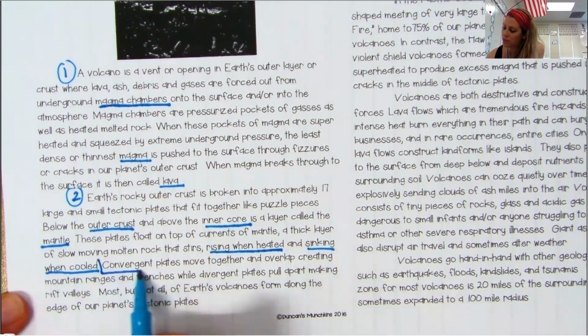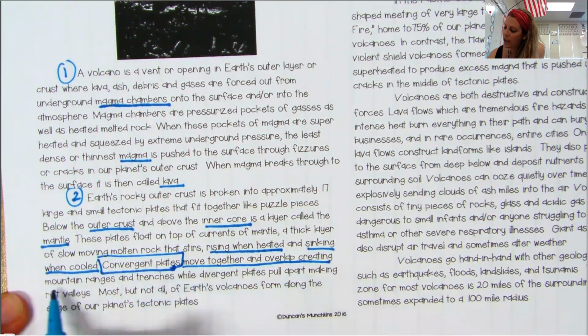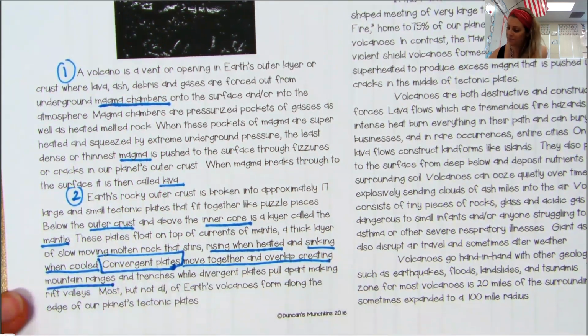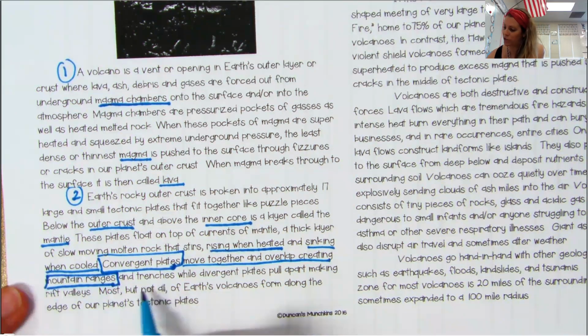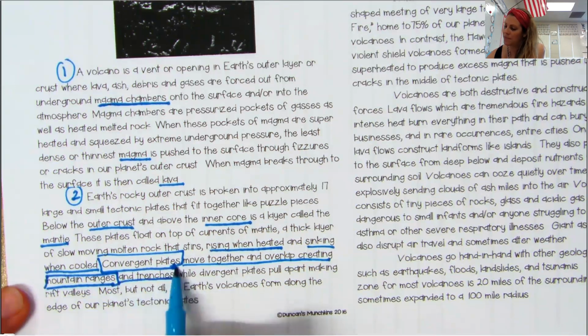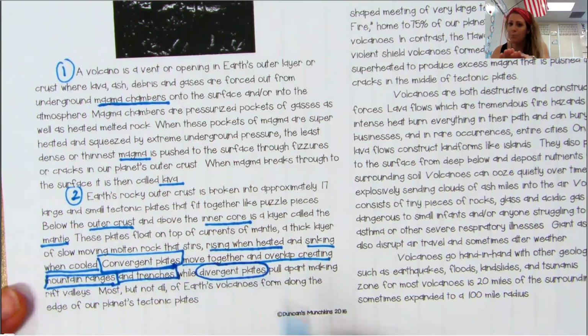Convergent plates. Let's box that one. They move together and overlap, and they create mountain ranges and trenches. But then we have divergent plates, and they pull apart, making rifts and valleys.